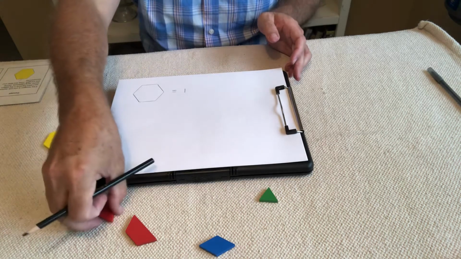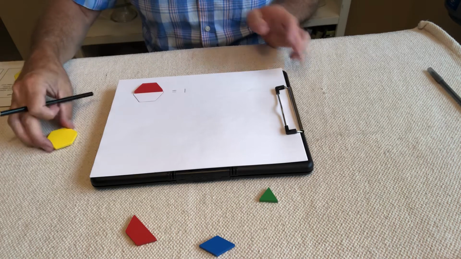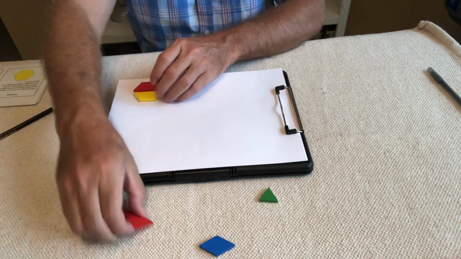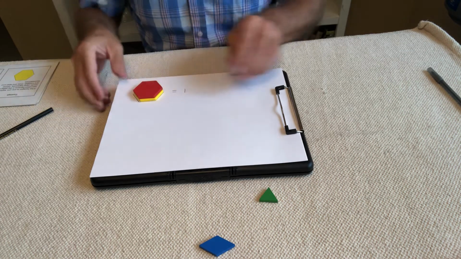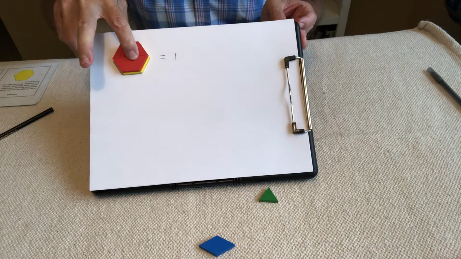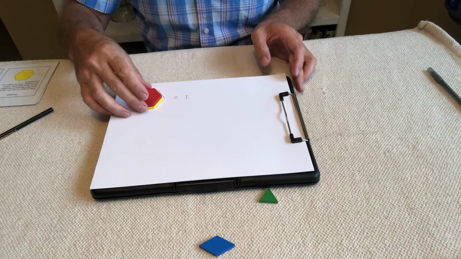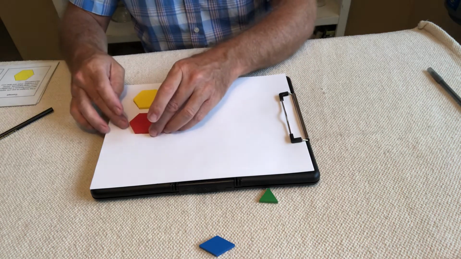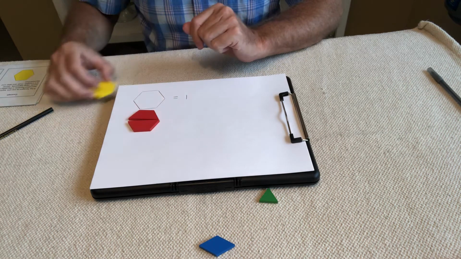Well, I could take this trapezoid right here and I could put it inside or on top of my hexagon like that. And look, it takes 2 trapezoids to fit right on top of my hexagon. Each trapezoid takes up half of the space. So if I put 2 of these together, it would make 1 whole.